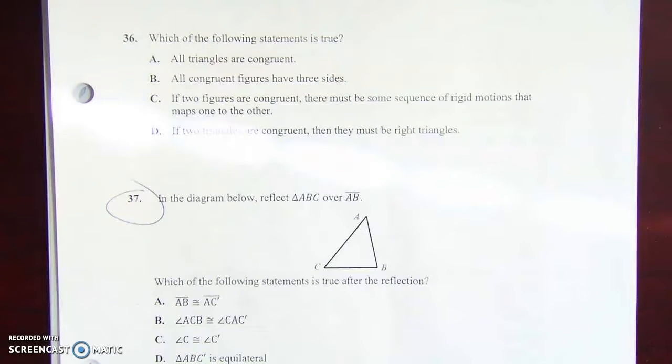So that won't work. And then answer C: if two figures are congruent, there must be some sequence of rigid motions that maps one onto the other. Rigid motions meaning we're translating, rotating, reflecting, whatever it may be. That one could be a possibility, but let's look and see what D has to say.